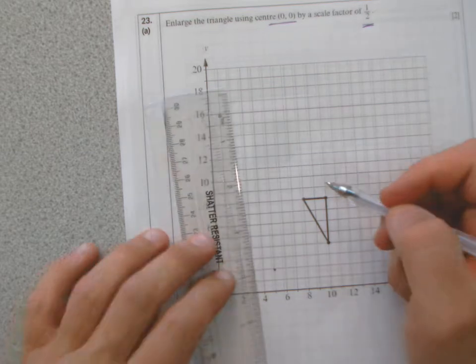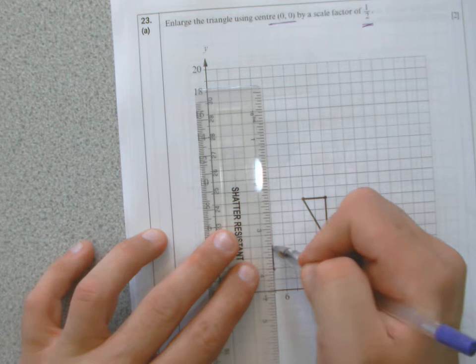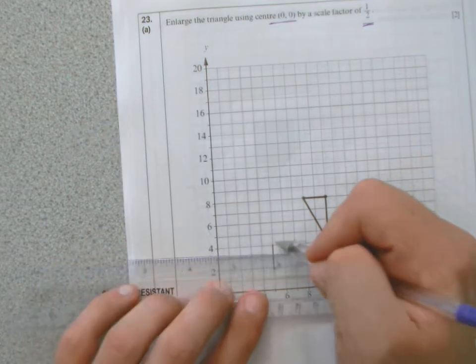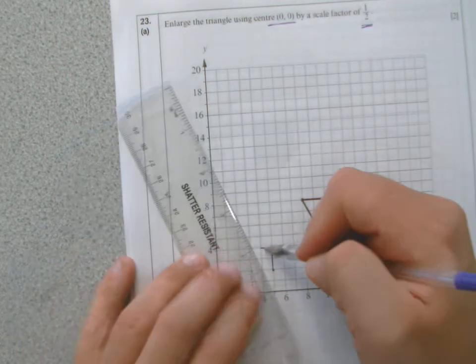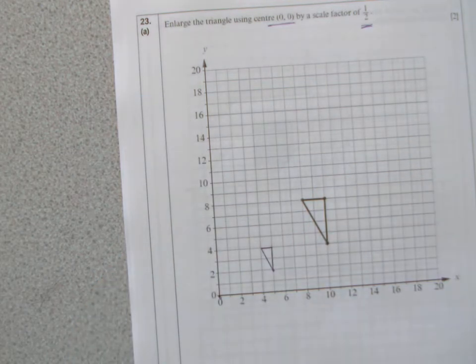And then you just draw the shape where you halve everything. So instead of a height of 4, it becomes a height of 2. Instead of going across 2, we'll halve that, you go across 1. So you end up with a much smaller triangle, but in the correct place. The other thing you can do as well, I mean, that's it there, that's done.